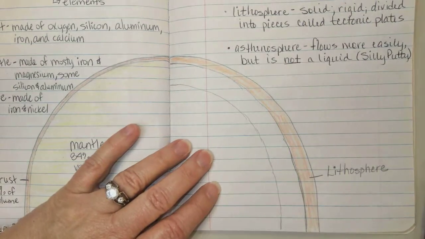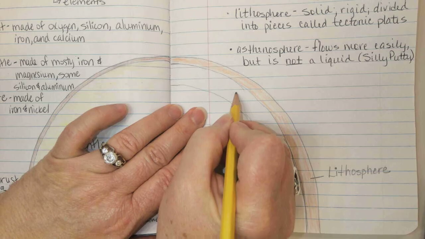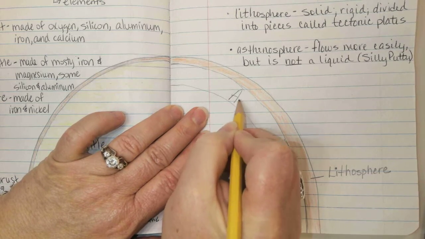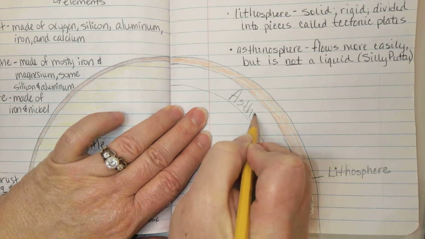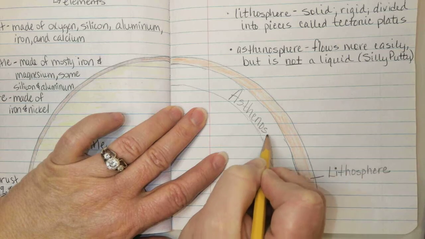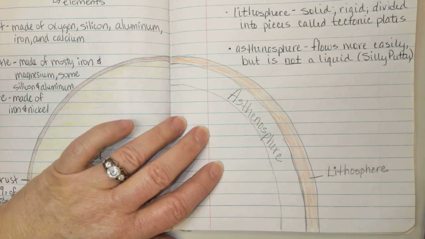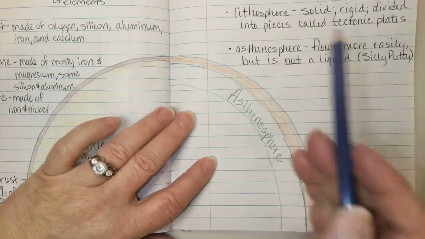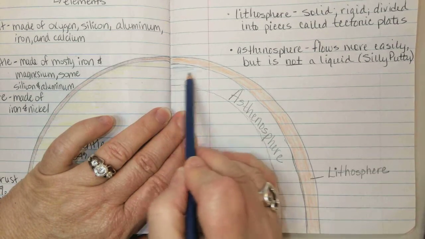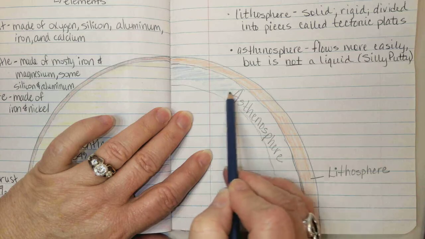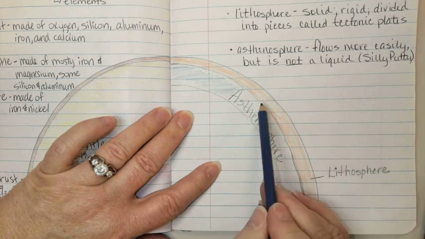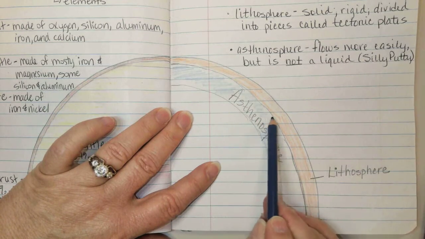So we're going to make this the asthenosphere, and we're going to go ahead and label asthenosphere. And we're going to go ahead and color it blue. So if you would, go ahead and get your colored pencil, and we're going to color it blue.